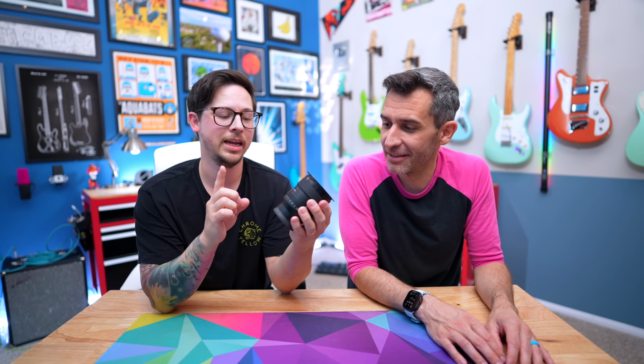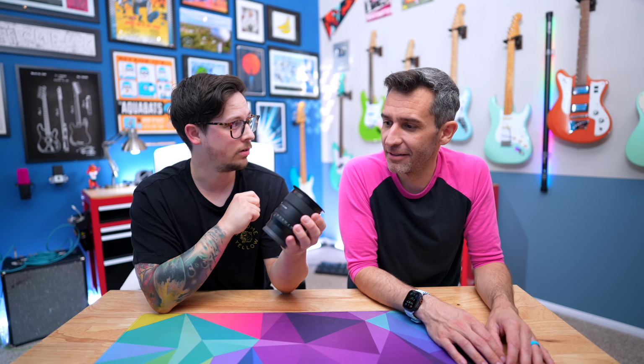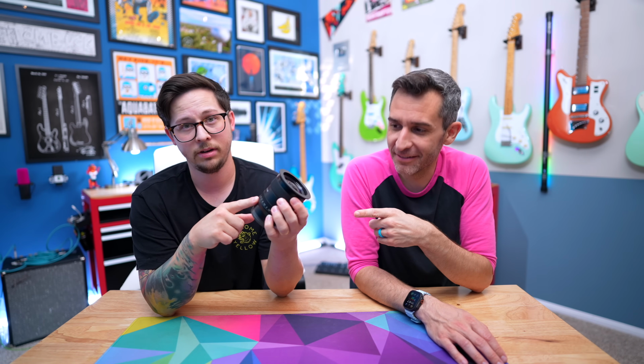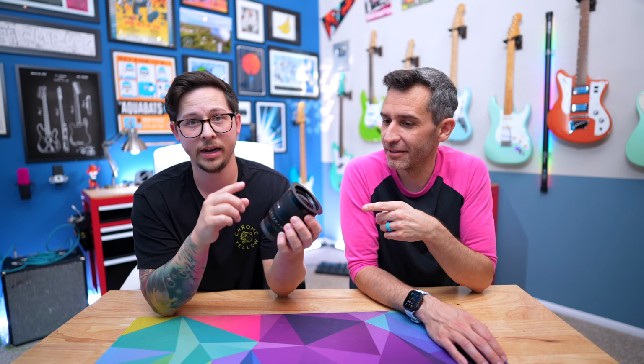This one has a 1 to 5.9 macro reproduction. I wasn't able to find any information on the Sigma, so we'll just try it out. So the Sony has a 1 to 5.9 reproduction macro or whatever. I know what that means. But I couldn't find the information on the Sigma as far as that goes.